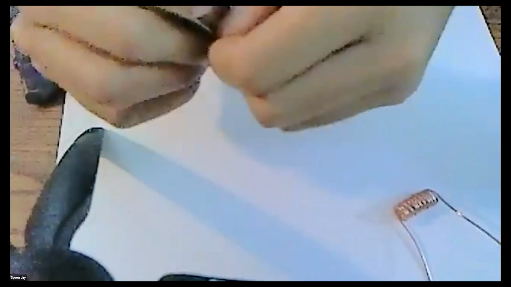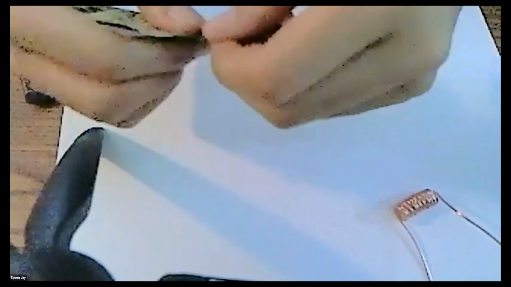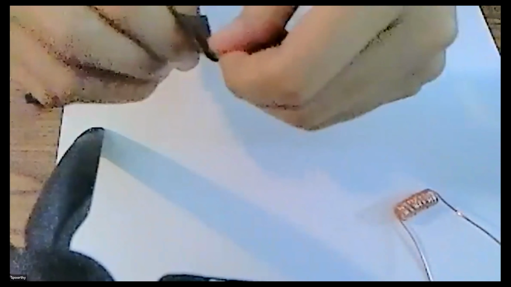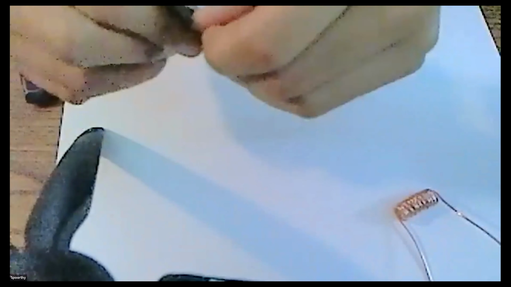So what's the purpose of the electromagnet? It's just going to pick up some washers, and if you don't have washers, you can just use paper clips.